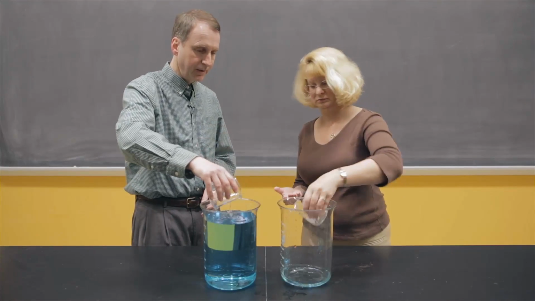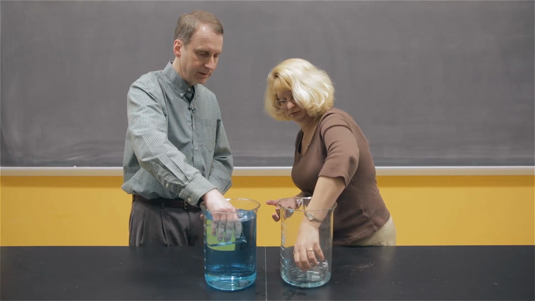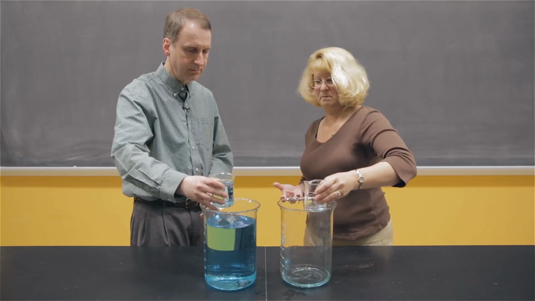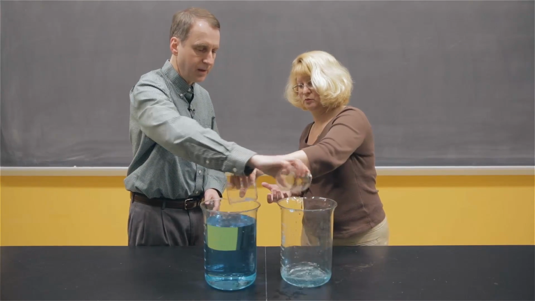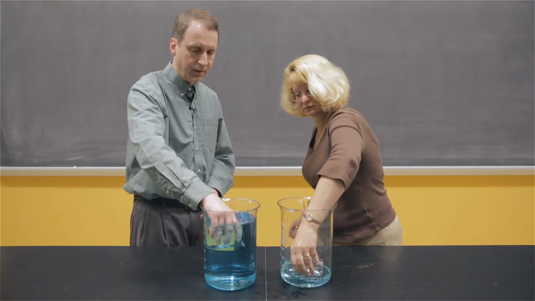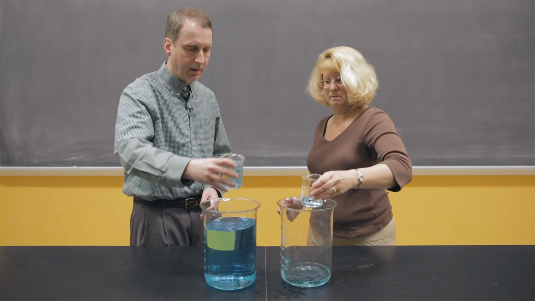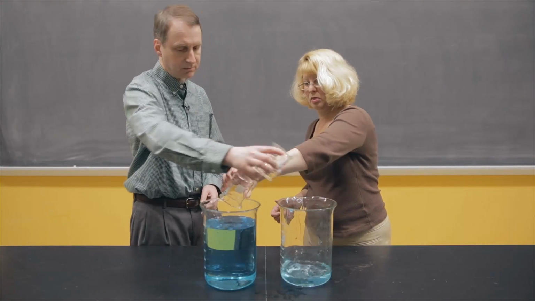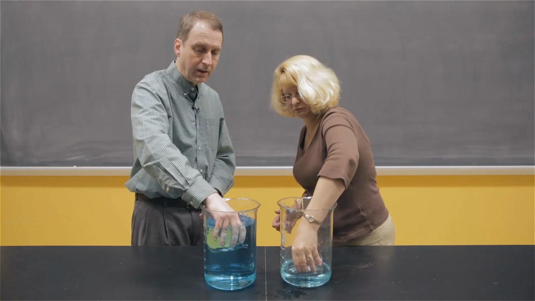Now we go again, and this time there's a little bit of water in your large beaker, so you can get a little bit out. We transfer, and we're going to keep going. Notice I can always fill my beaker up. And yours is getting, well, almost half full now.